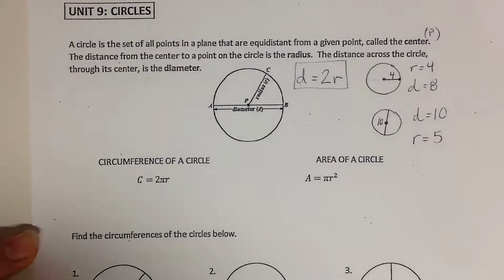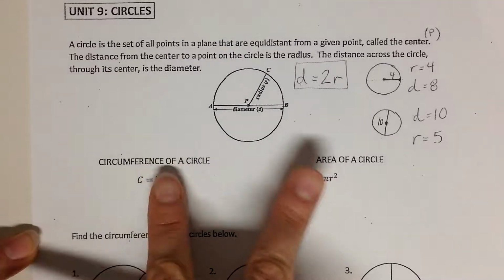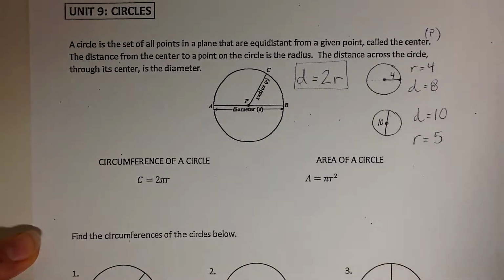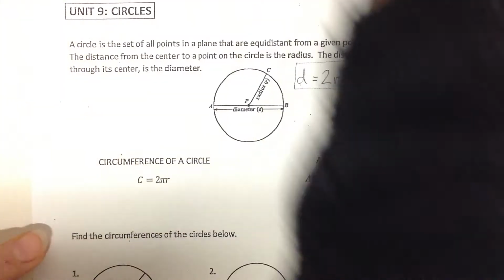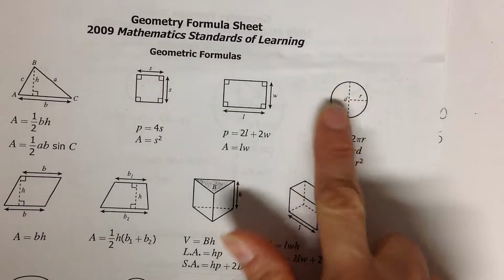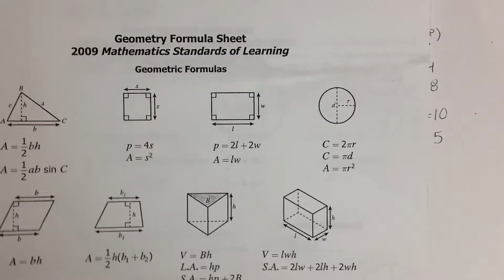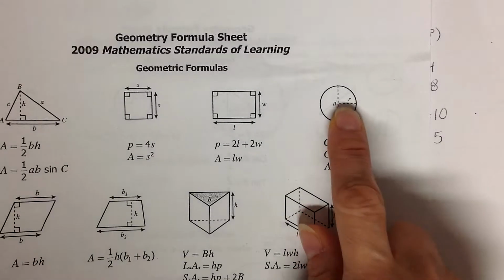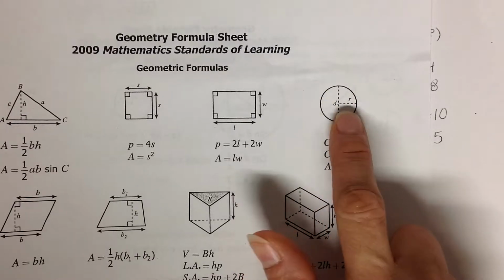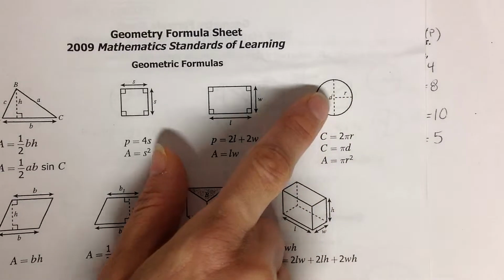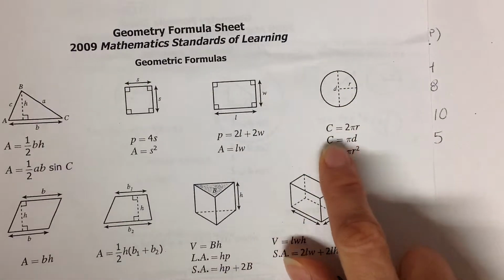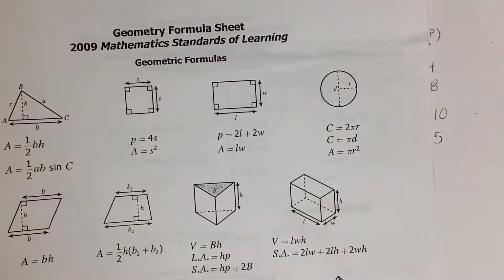Okay, so now I want to talk about these two formulas. What's the difference in them? First of all, if you're in Virginia and you take the SOL, you've got a formula sheet that's going to have the formulas for the circle here. And there's more in the back. On the front you have a picture that if you forget radius, diameter, it's going to show you. See how the R is on the short one, D is in the middle of the whole length. So radius, diameter. It's also showing you the formulas for circumference and area.